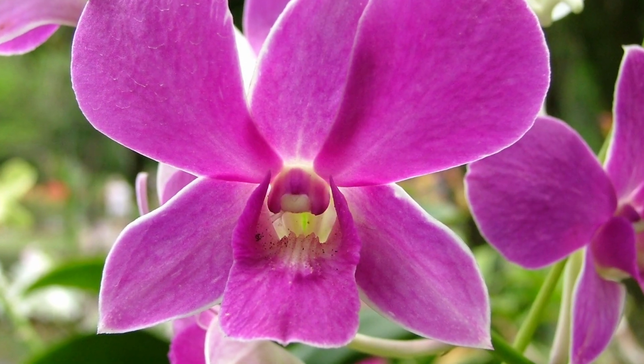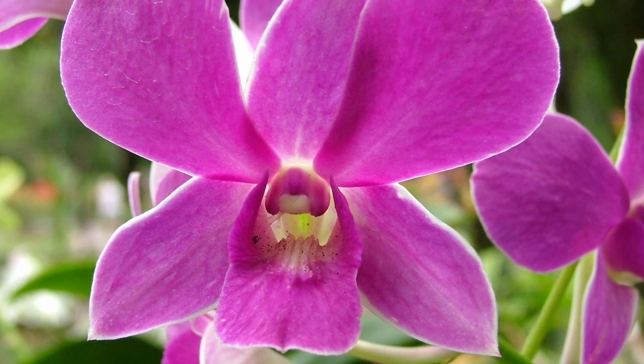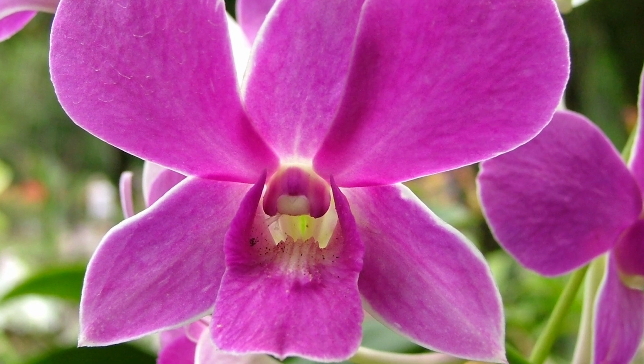Not just this wonderful palm, the lilies and daffodils and so on that I mentioned, but also, perhaps most spectacularly of all, the orchid family, one of the most species-rich families of plants there are, with those amazing floral structures, is also in the monocots.